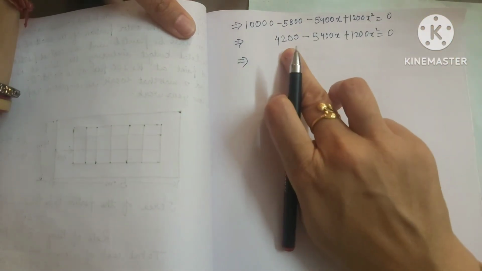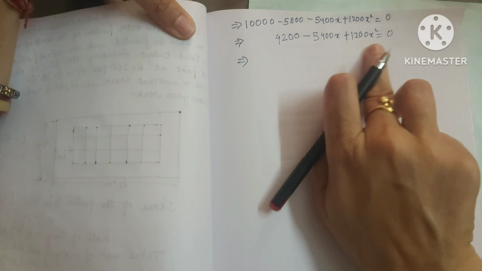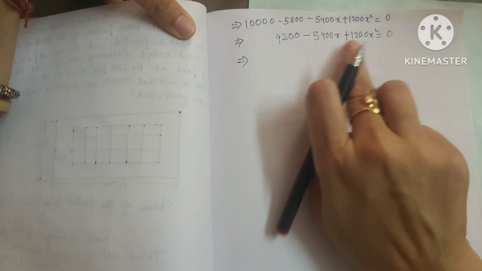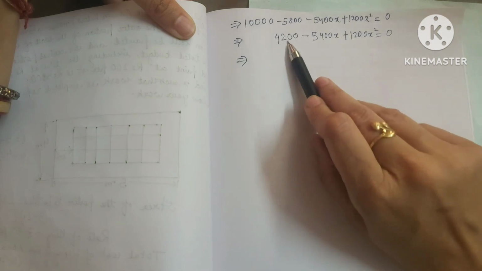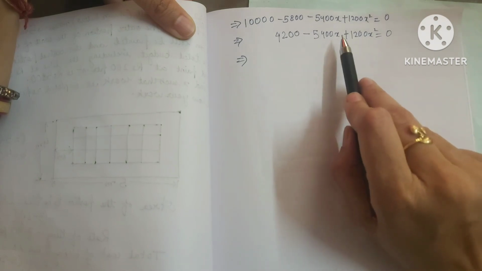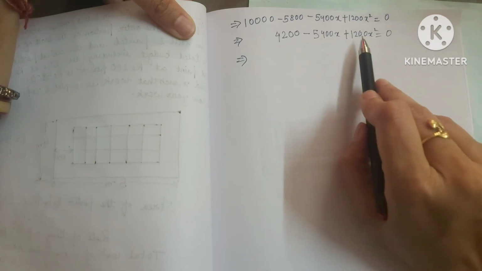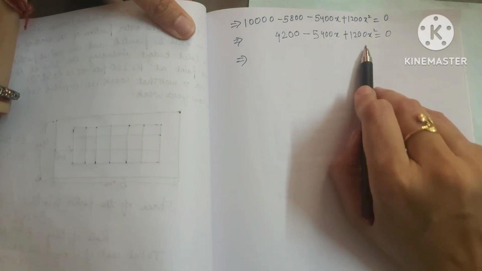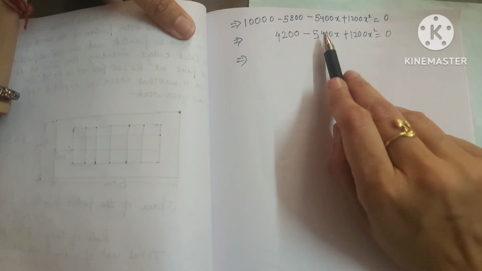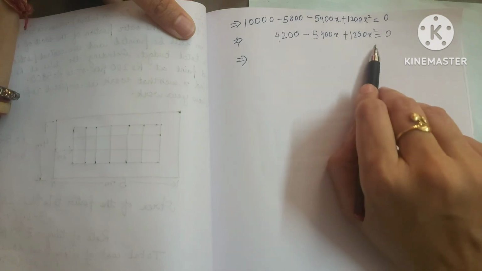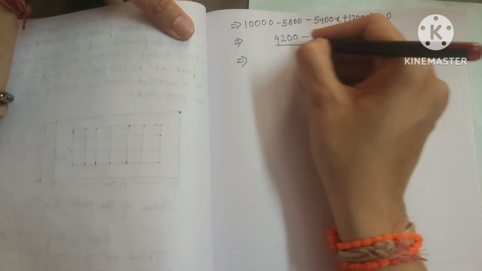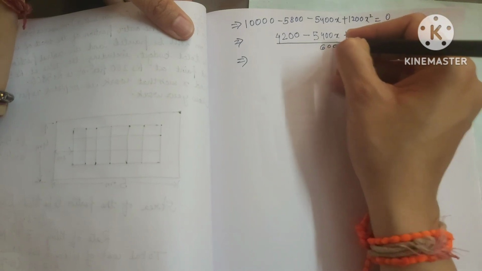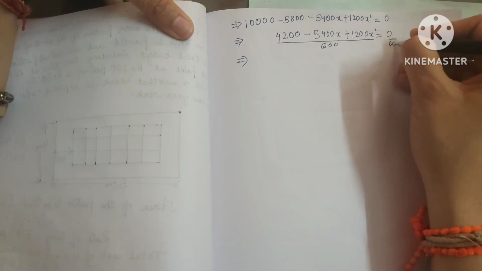Now we can remove the common factor from here. What is the common factor? 1,200 is there, 5,400 is here, 4,200. First I can see 100 is common because 00 is there, means one factor is 100. I can remove easily 100. Then what else is there? 12 is here, 54 is there, 42 is there, all come in 6 table. So I can remove 600 from all of these. So I divide by 600. This side as well as here also I divide.